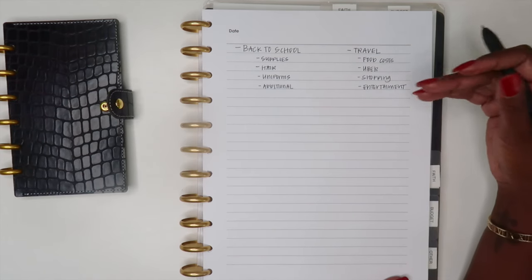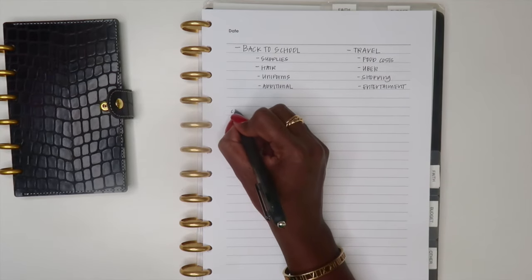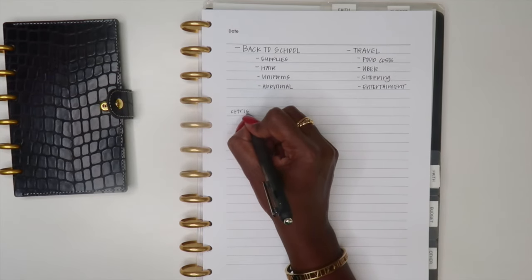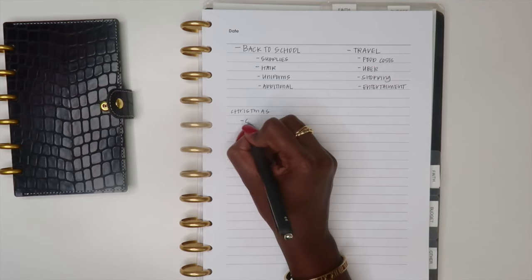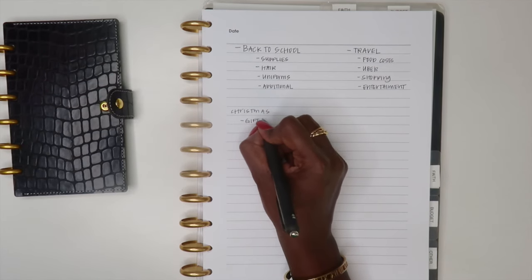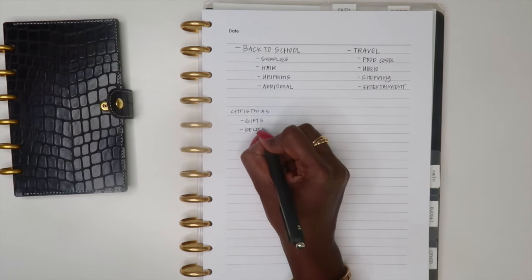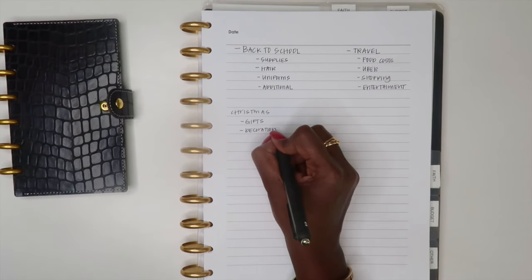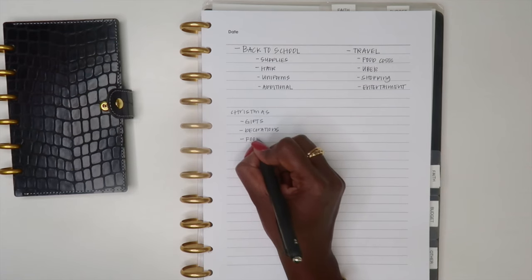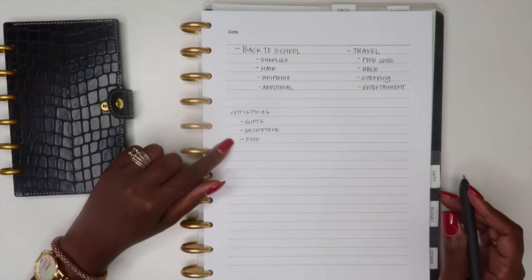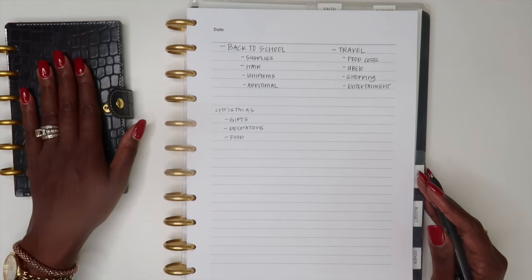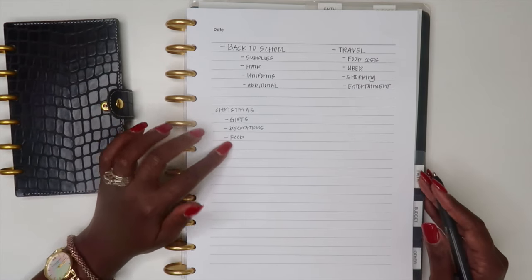The next sinking fund that I like to save for toward the end of the year is for Christmas. Now for Christmas, we like to start to save for gifts that we have to purchase, decorations, and food because we usually are the hosts of Christmas dinner. So I like to prepare for all of that. And so that is usually in my cash saving envelope toward the end of the year.